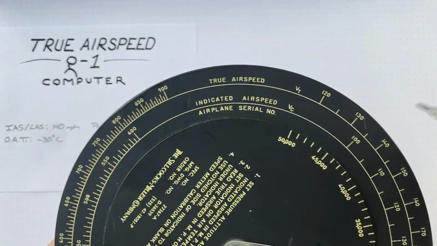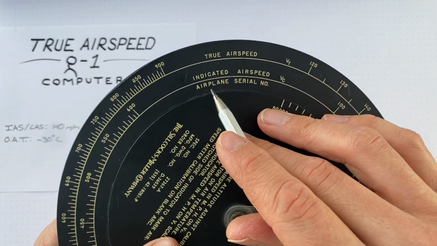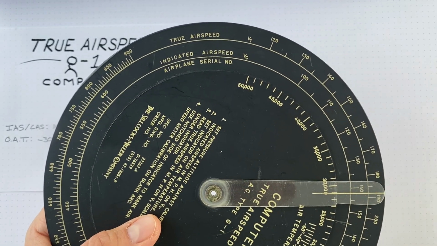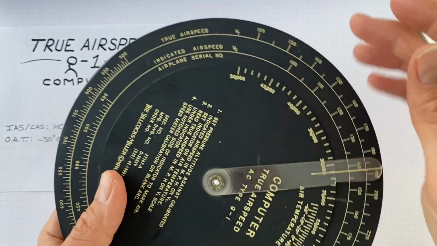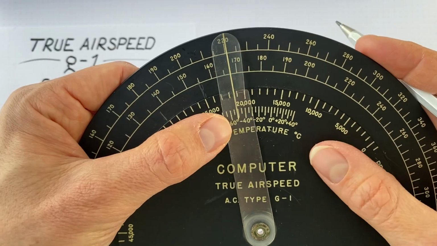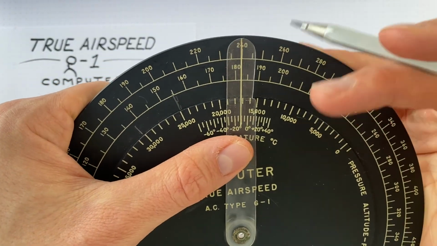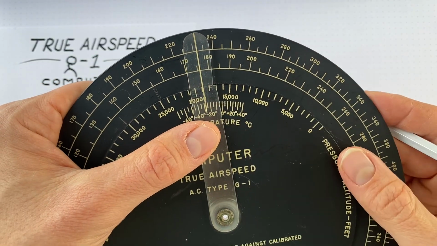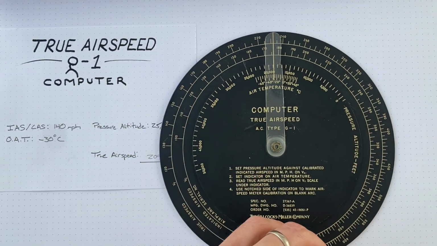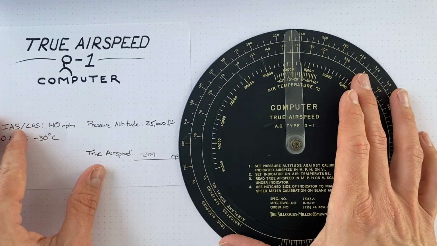And we can see that this device was set up to be used on a specific airplane. So this would remain in the airplane and it would be calibrated for the instruments that were on that airplane. But what I really love about this is I do love this notch cursor. It's a pretty unique design to have that and to be able to use that to mark spots on the inner blank scale. The other thing that I love about this flight computer is that it glows in the dark.